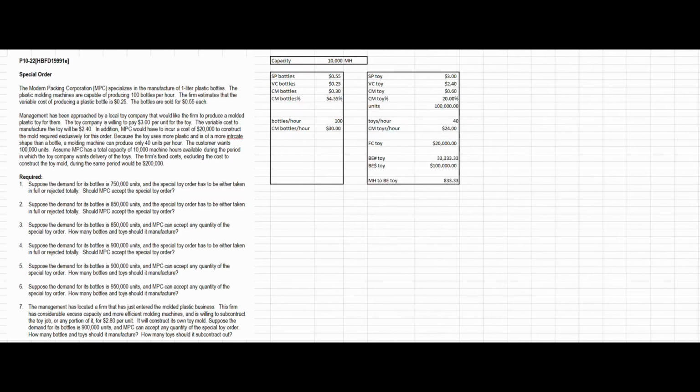So drawing on stuff that we looked at previously, the cost, volume, profit stuff, we can see here that we are given a sales price, a variable cost for our bottles, so we can calculate our contribution margin per bottle. We can calculate our contribution margin ratio. We could, if we wanted, calculate a break-even point for bottles.